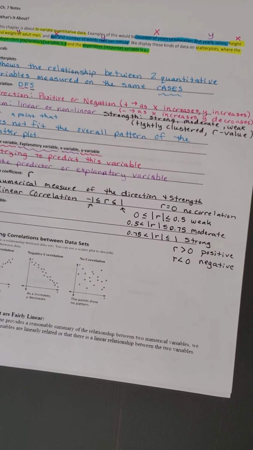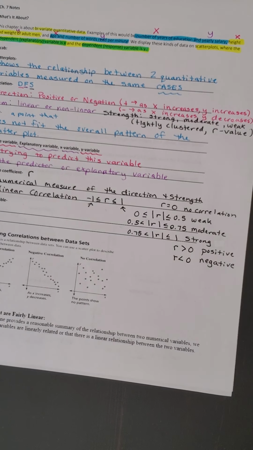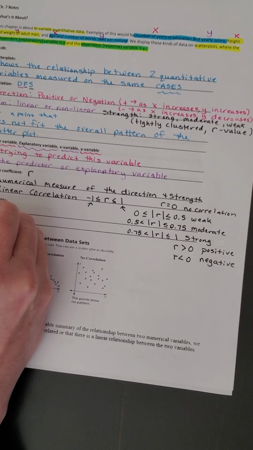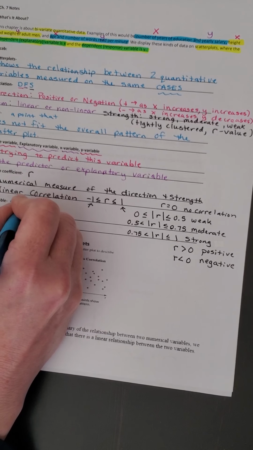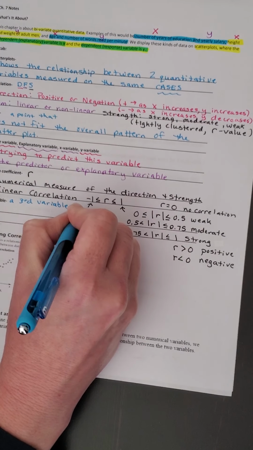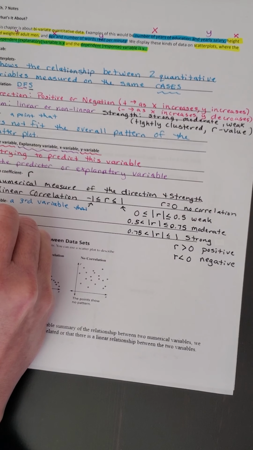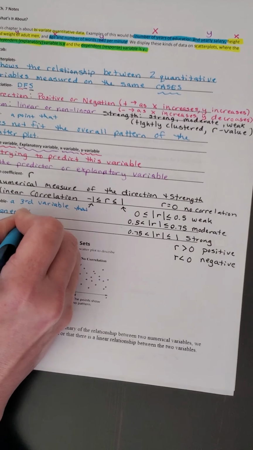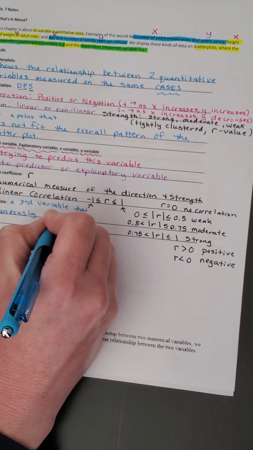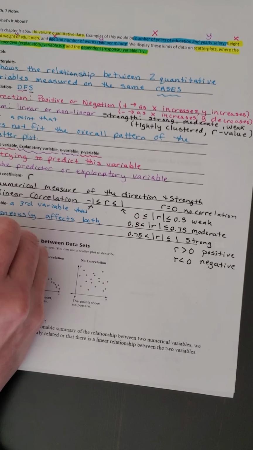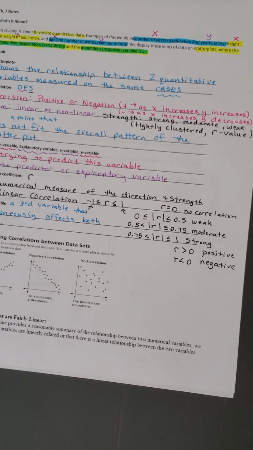All right, lurking variable. So a lurking variable is a variable that simultaneously affects both variables. A third variable that simultaneously affects both X and Y. So let me give you an example of that.